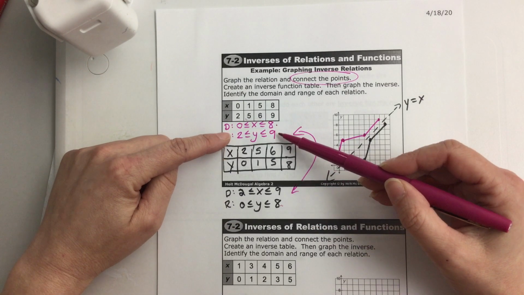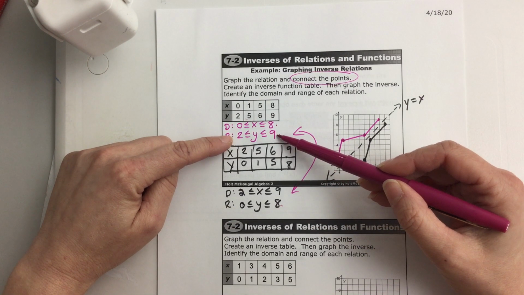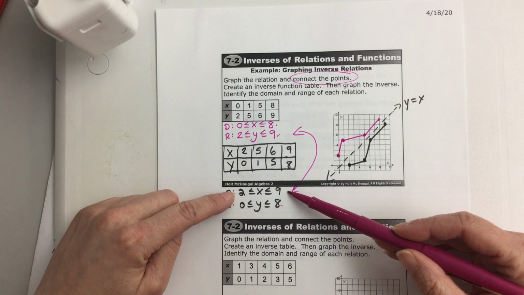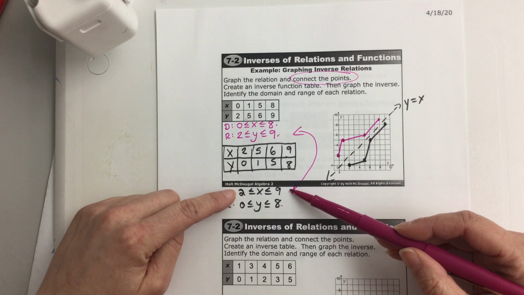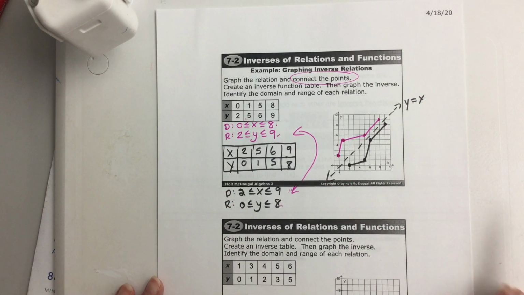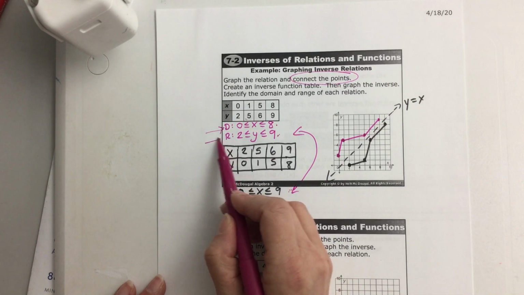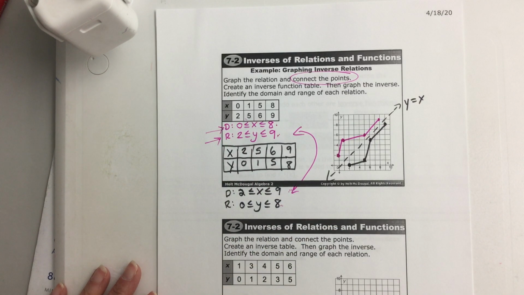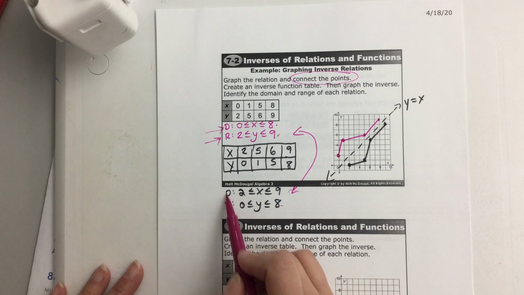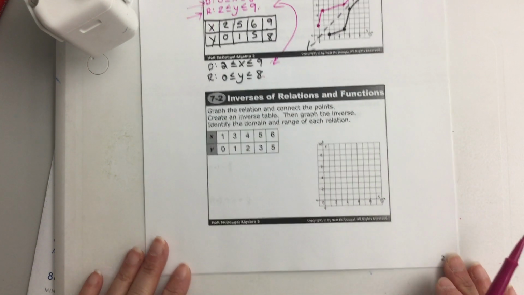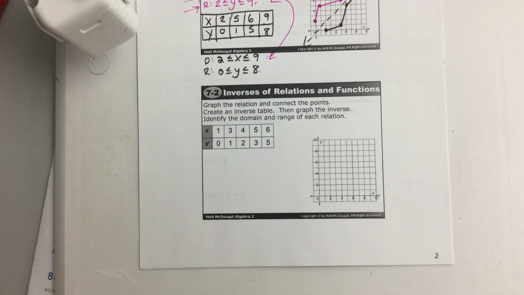In our original relation, our range was all the values in between and including 2 and 9. But now that 2 and 9, that is the domain of our inverse function. And this makes sense because an inverse switches the x and the y. The domain represents the x's. The range represents y's. So when you switch them, it only makes sense that your domain and range would switch as well. One more, and that is just kind of the first little idea for the day.